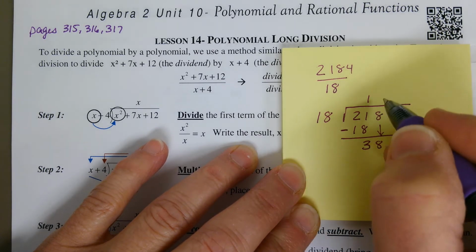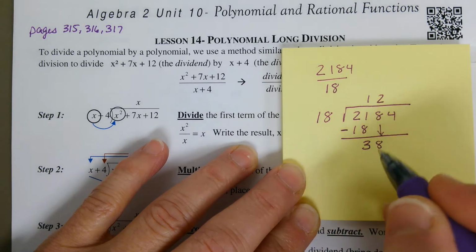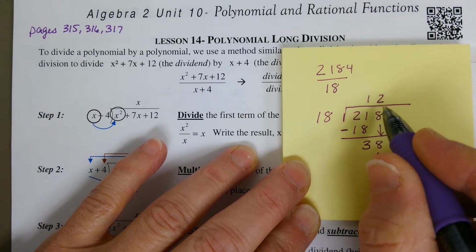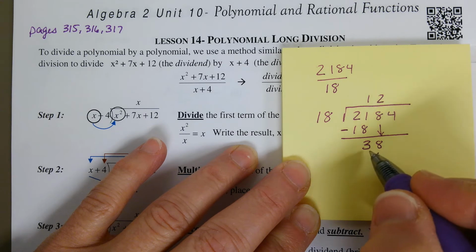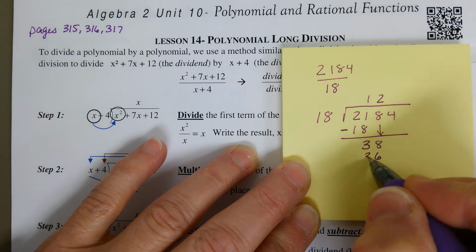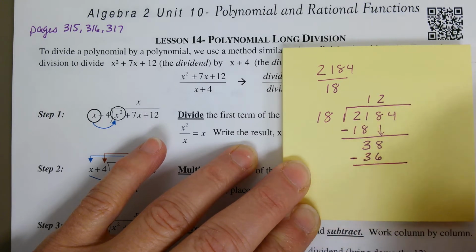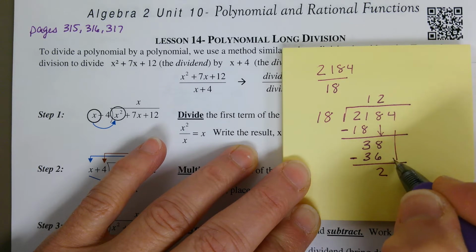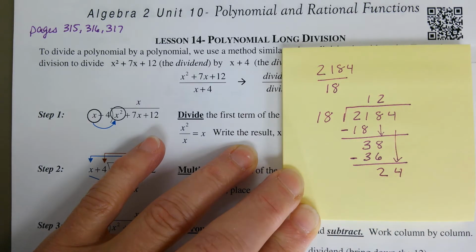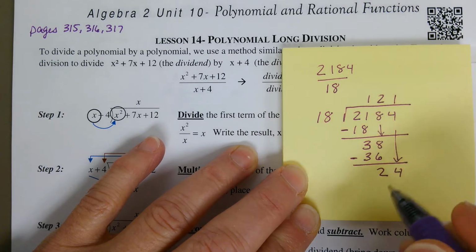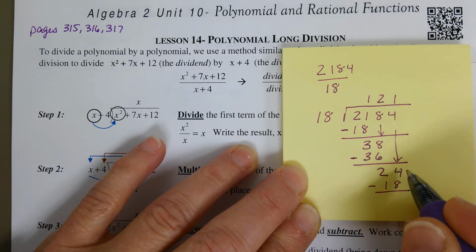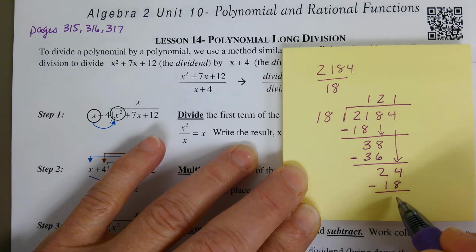18 goes into 38 2 times. 2 times 18, or 2 times 8 is 16, 2 times 1 is 2, plus the 1 left over is 3. Subtract. 38 subtract 36 is 2. We would then bring down the next digit, 4, and 18 into 24 once. 1 times 18 is 18. Subtract. 24 subtract 18 is 6.